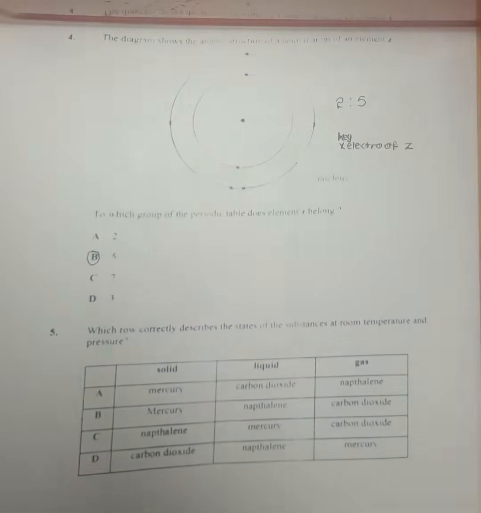Let me explain why we have said it is in group 5. So elements in group 5 have 5 valence electrons, which means that the last shell has a total of 5 electrons. Let us now move on to number 5.